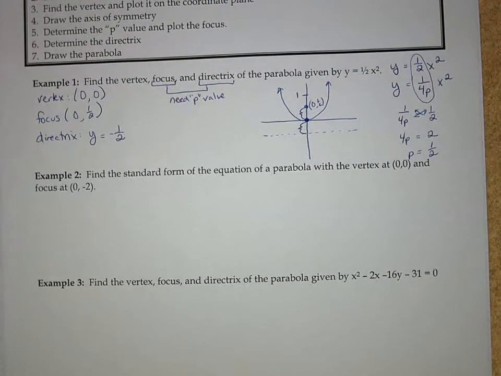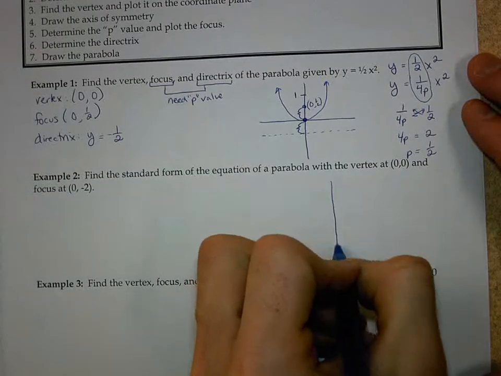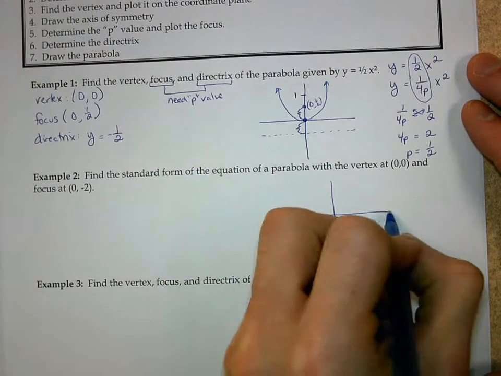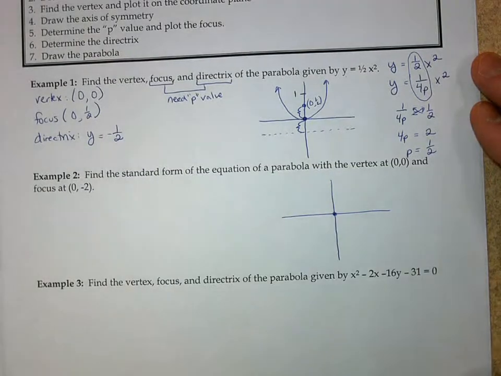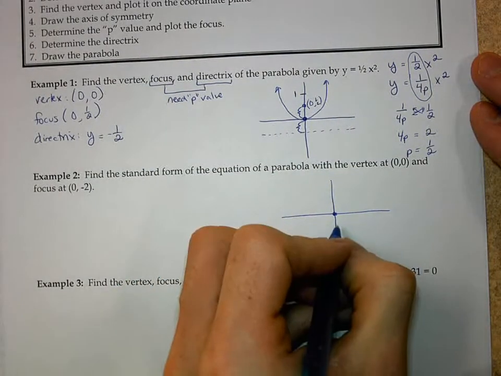Example number 2, finding the standard form of the equation of a parabola with the vertex at 0, 0 and the focus at 0, negative 2. Well, we know something if I start drawing this parabola out. I want the standard form, and I know the vertex is at 0, 0, and the focus is at 0, negative 2.